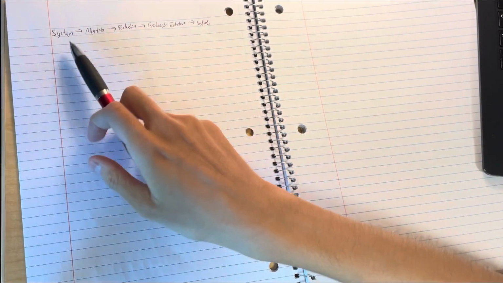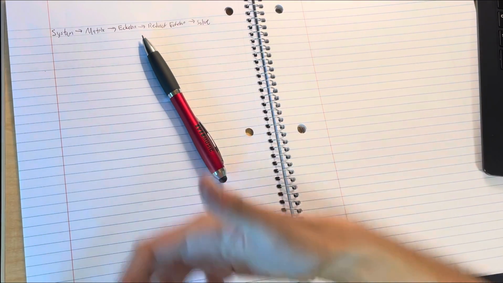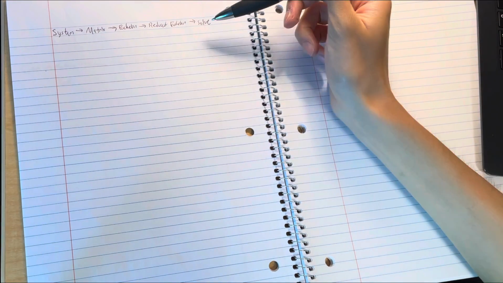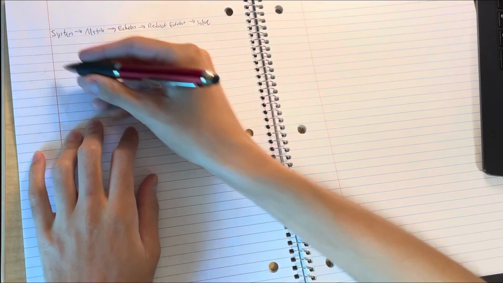We have our system, we convert that to a matrix, we get that into echelon form by transforming the matrix. Then we have reduced echelon form by converting everything to 1, and then we can easily solve from there. All right, so let's start. It's probably easier to show with an example problem.